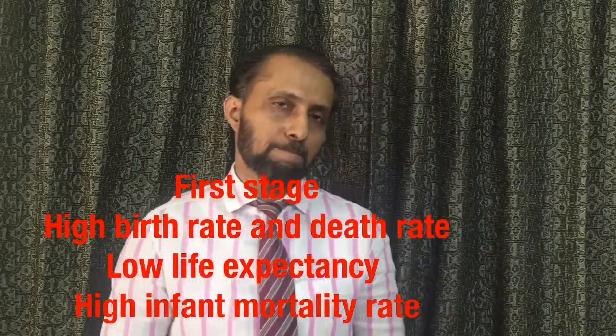Come to the demographic transition. Basically, when we study the demographic transition, we can see there are 3 stages. In the first stage, we can see a high birth rate and high death rate along with high infant mortality.